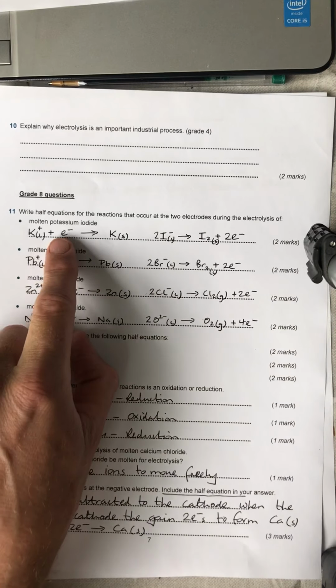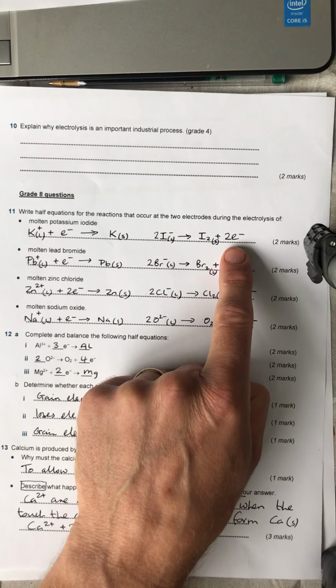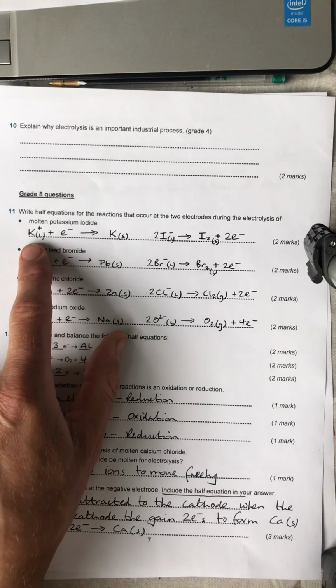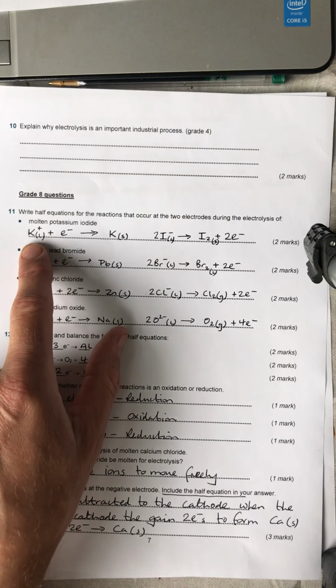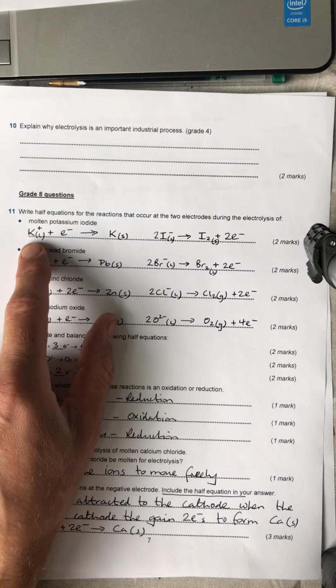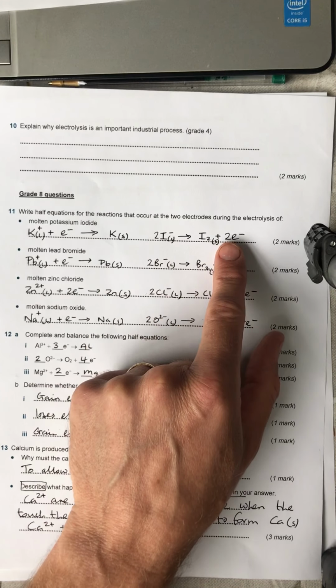So the metals gain electrons, the non-metals lose electrons. We'll come to these a bit later, but remembering OIL RIG, oxidation is loss of electrons and reduction is gain of electrons. You'll be asked about this. If you're gaining electrons, it's reduction. If you're losing electrons, it's oxidation.